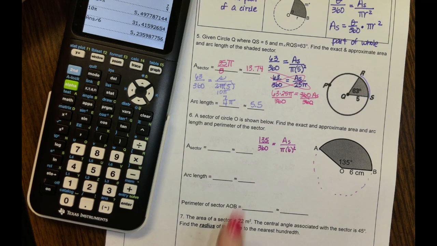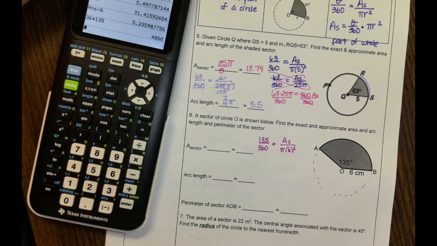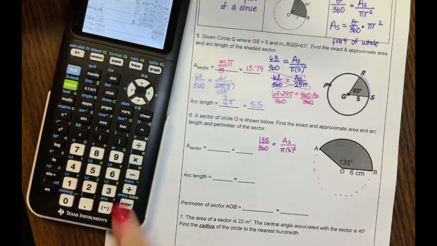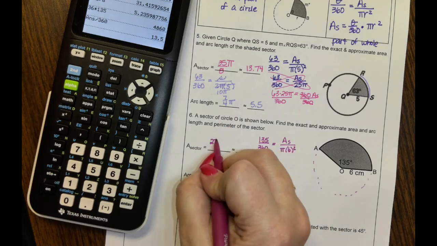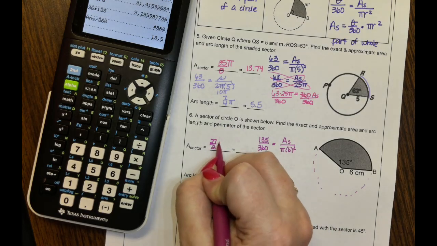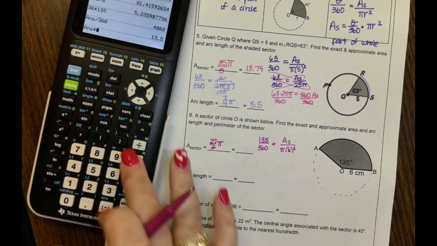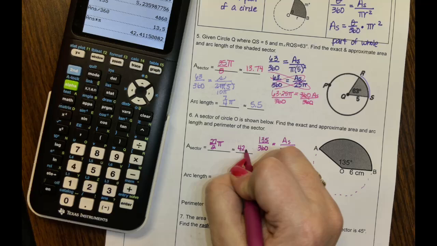Okay. 36 times 135 divided by 360. You get 13.5. That's 27 halves pi. We didn't use the pi key until now. Times pi, you get 42.4.